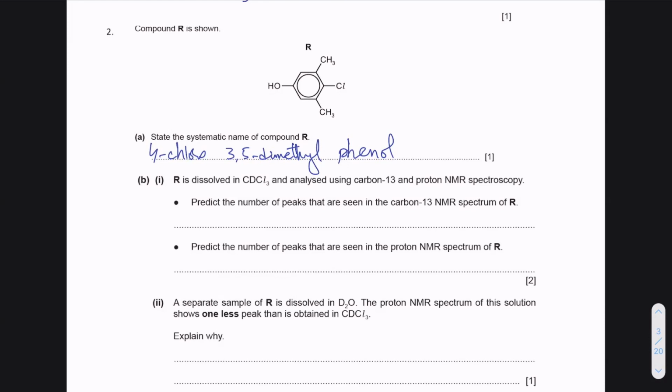Okay, R is dissolved in CDCl3. Obviously they are doing its NMR spectrum. Analyze using carbon-13 and proton NMR. Okay, interesting. Predict the number of peaks seen in the carbon-13 NMR. Let's see, how many environments do we have? One environment is the alcohol one. One environment is these two. One environment is the chloro one. One environment is these two. And one environment is these two. So 5.